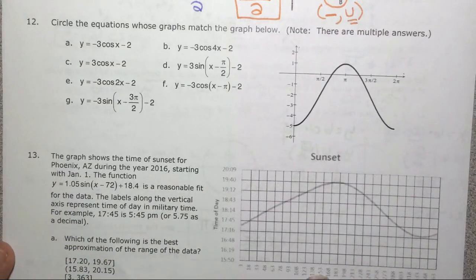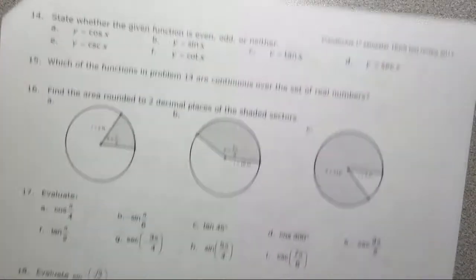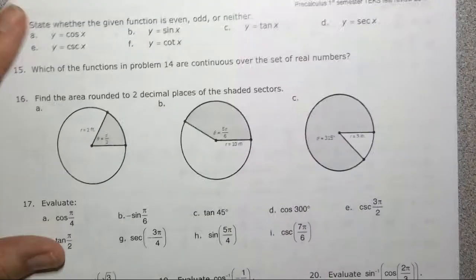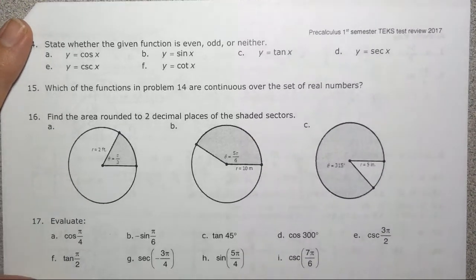On 13, you're just reading a graph and answering a question. Again, use the answer key to check your work. Let's go look at 14 and 15. 14 and 15 is going over some vocabulary that we might have forgotten.